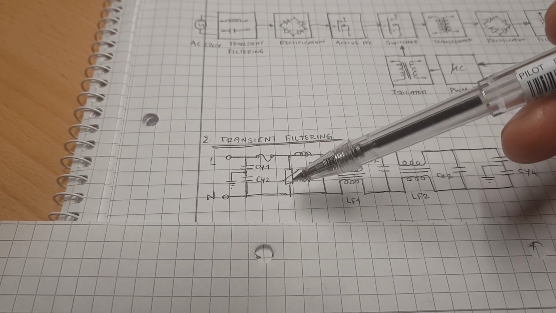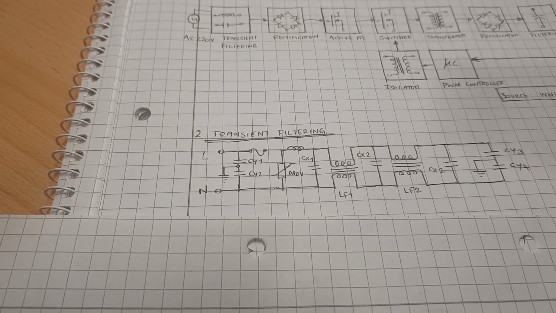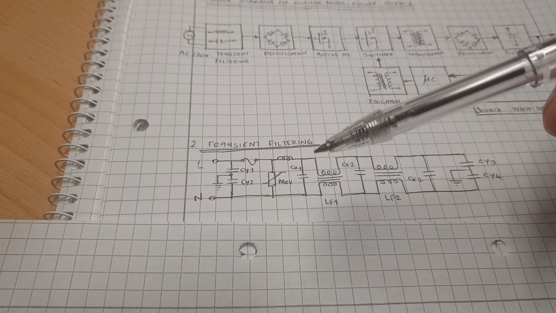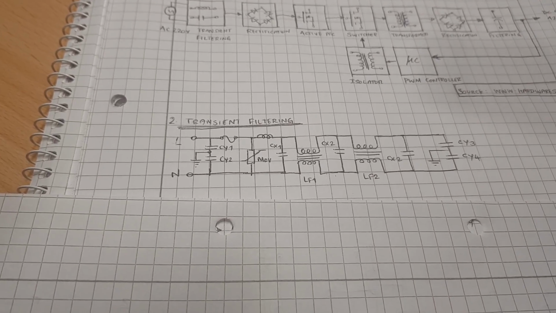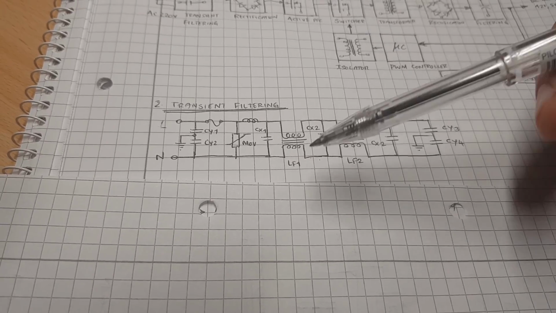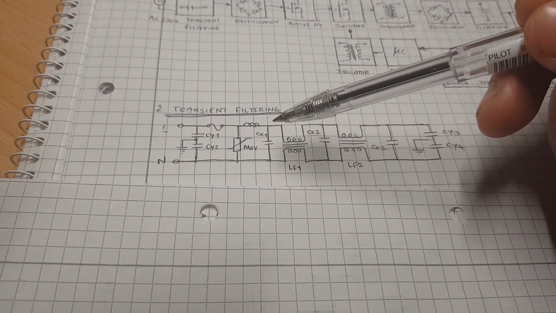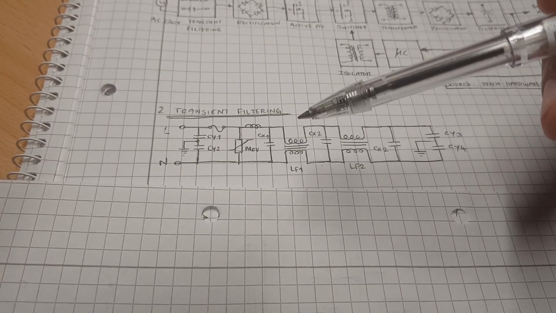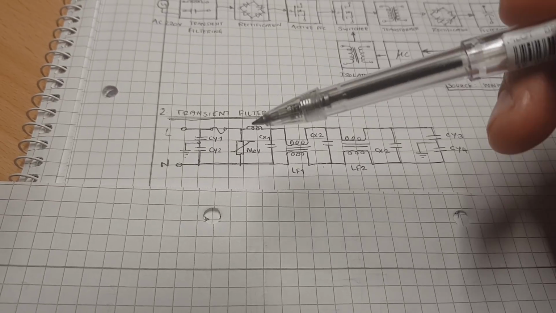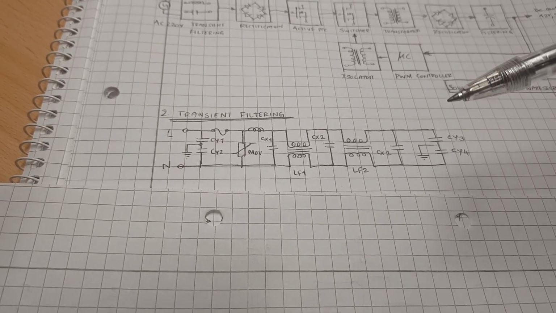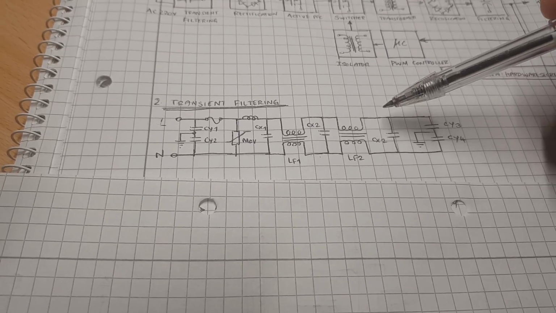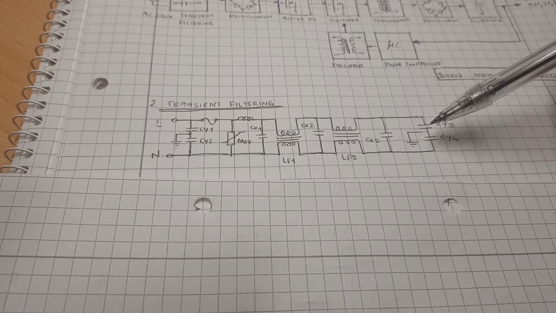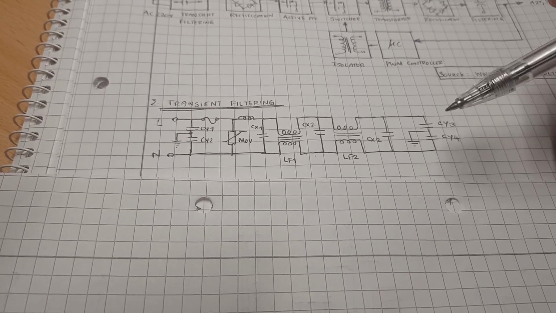and then this is connected to a MOV. Then starts the series of filtering system with inductors and capacitors. Depending on your power supply, it can be that you only have one of this section with the capacitor and the inductor, or you have multiple such capacitors and inductors connected in such a configuration. At the output, there is again a capacitor. This is again connected to two capacitors in series, and the middle point is connected to the ground.